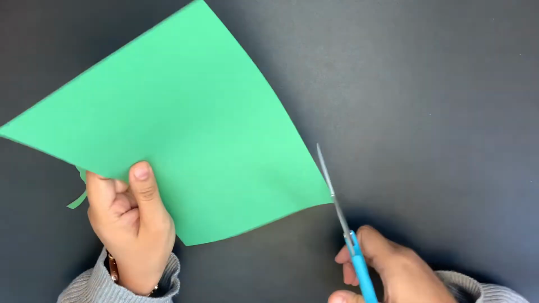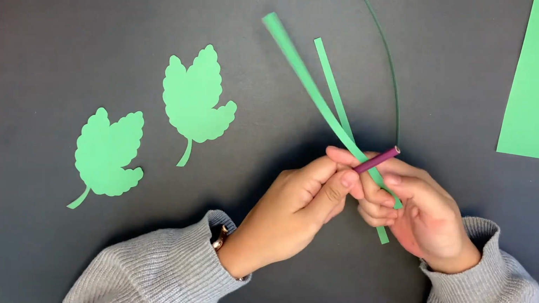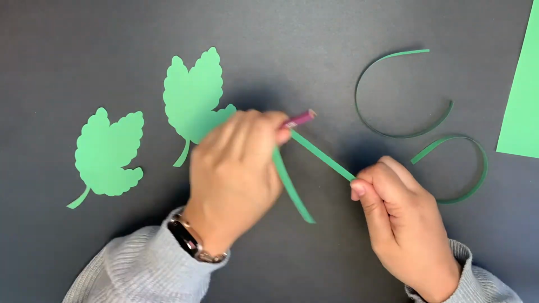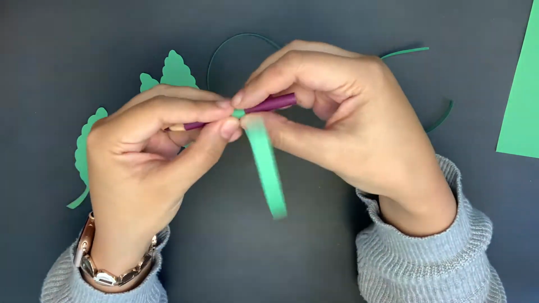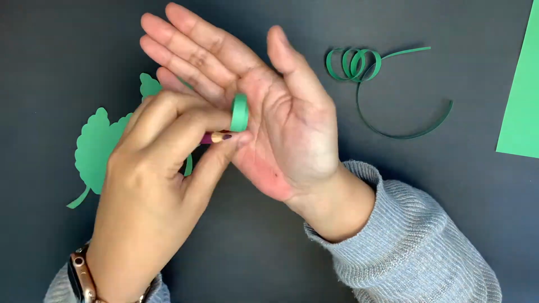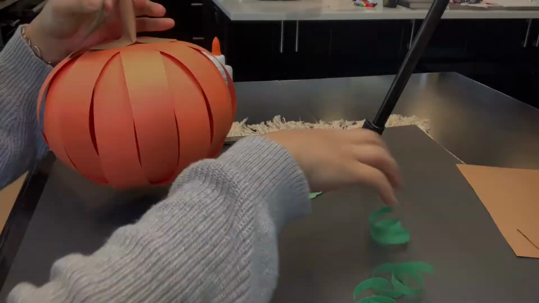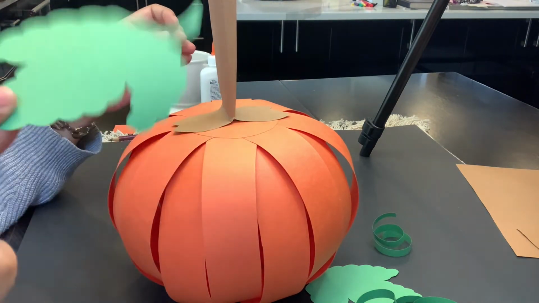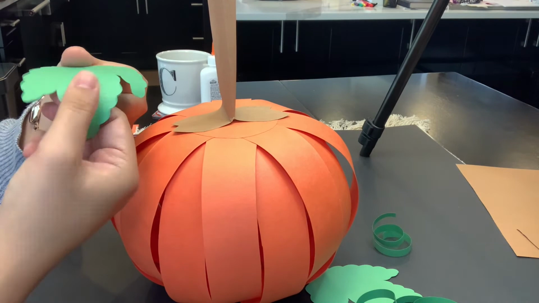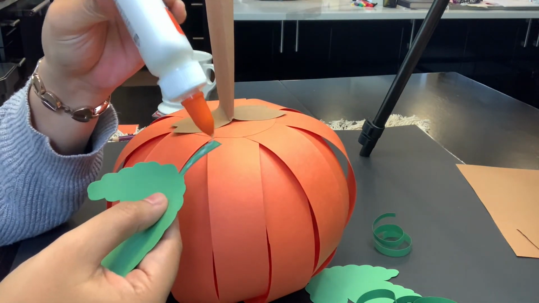Creating the vines is my favorite part. Cut very thin strips of paper lengthwise like this. Then take a pencil and start curling the vines by rolling them around the pencil. Now you've made a curly vine. To give my leaves more form, I curl them a little bit with my fingers by pressing the paper in between my fingers and sliding them down to make a little bend.